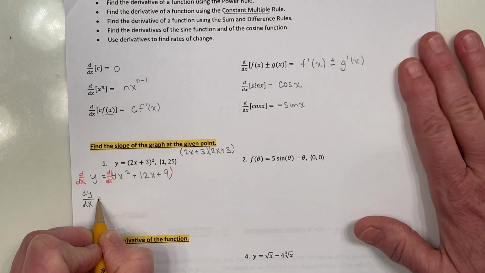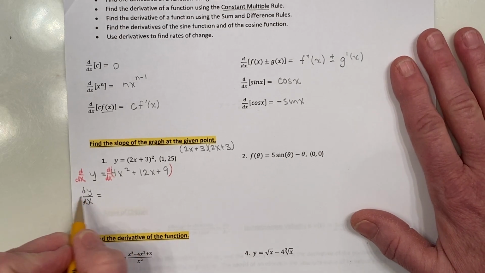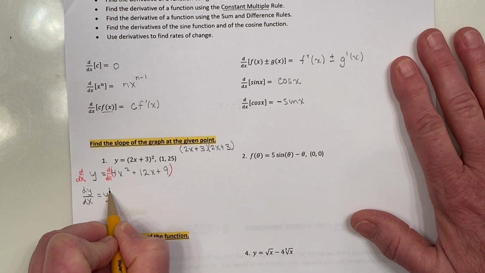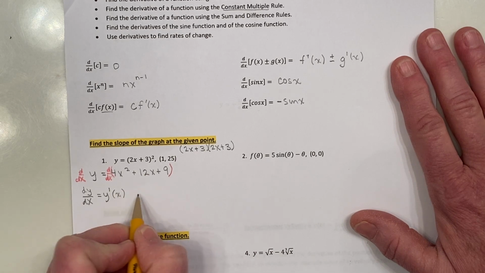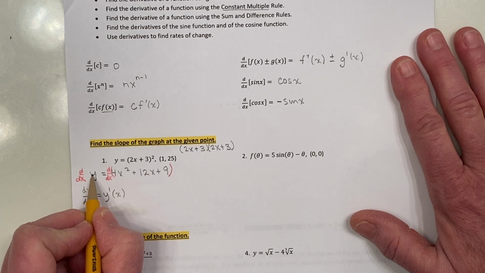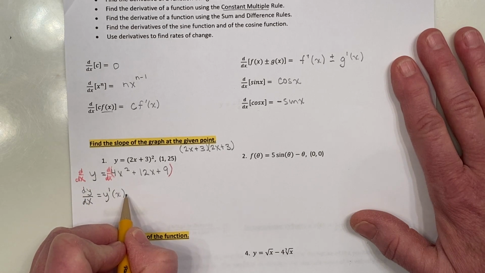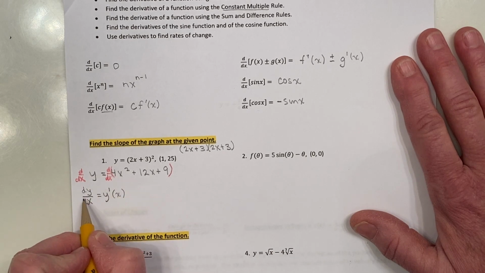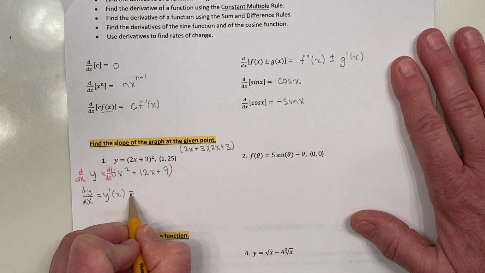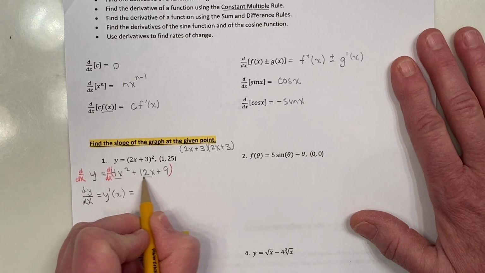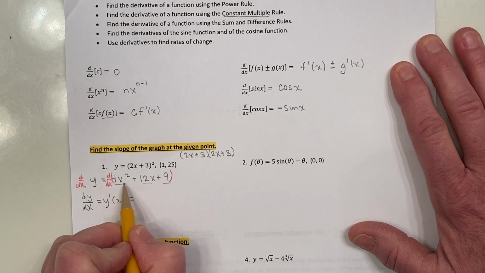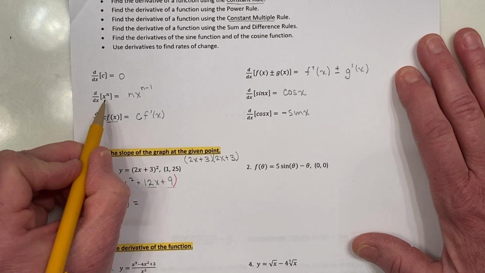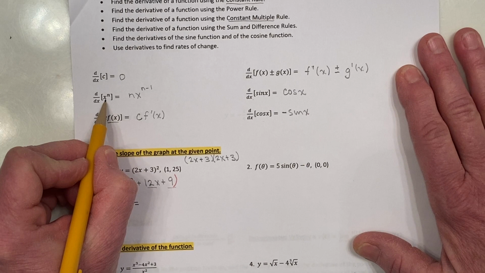From a previous lesson, we also knew that alternate notation could be like y prime. You could even put it with parentheses x if you wanted to. If you wanted to change y to f of x, then that could be equal to f prime of x. So this is derivative notation equals, now term by term differentiation, which is the sum and difference rule, the derivative of 4x squared. Well, that term matches the power rule.